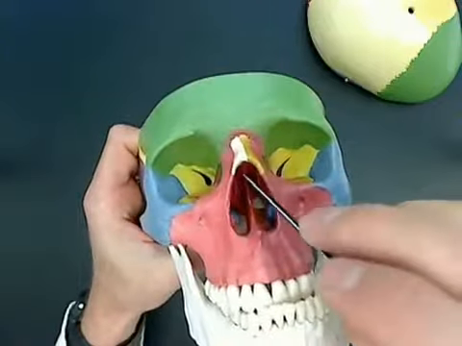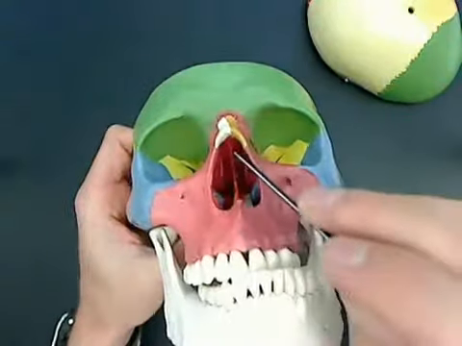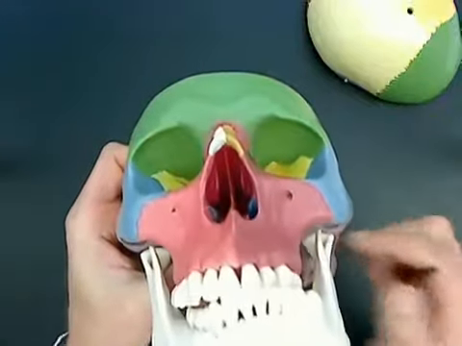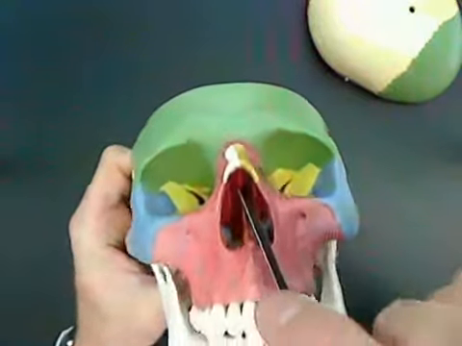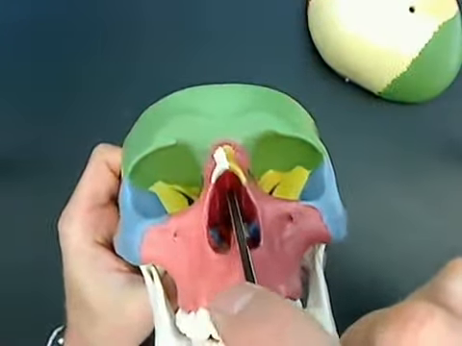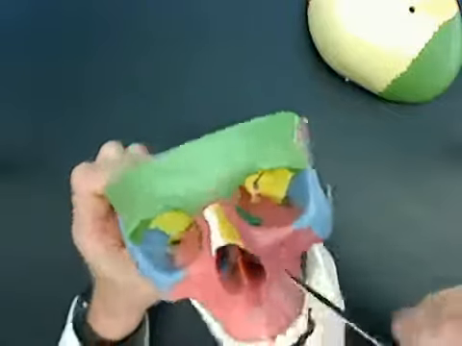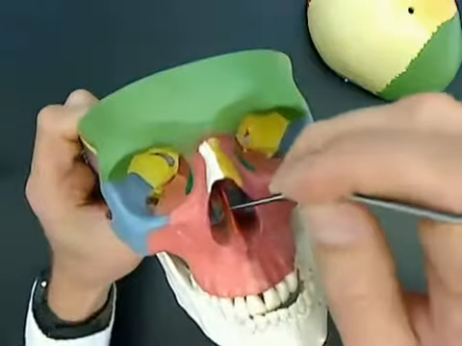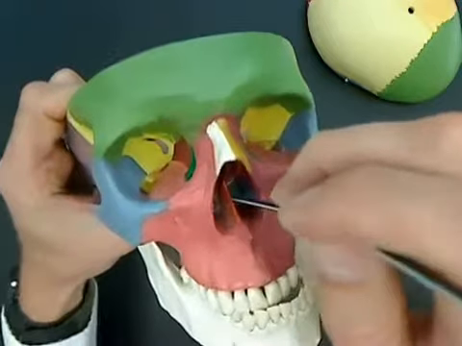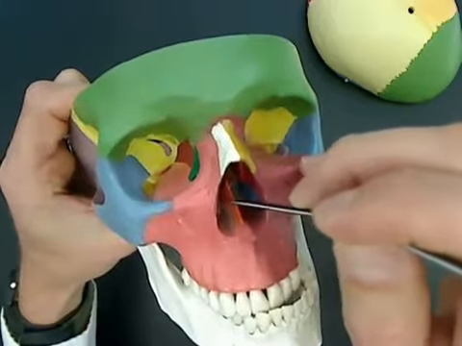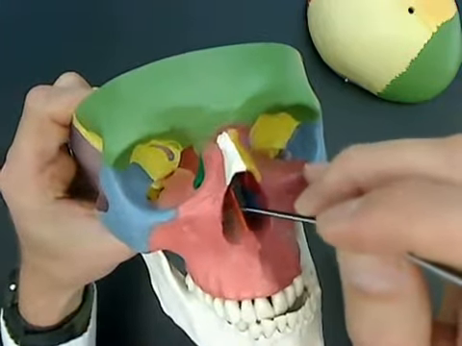It has these three pieces of bone coming down. And that one in the center right on the top is the perpendicular plate. It makes up the very top of the nasal septum. The orange bone that's inside of here is the vomer. So that's the vomer bone.